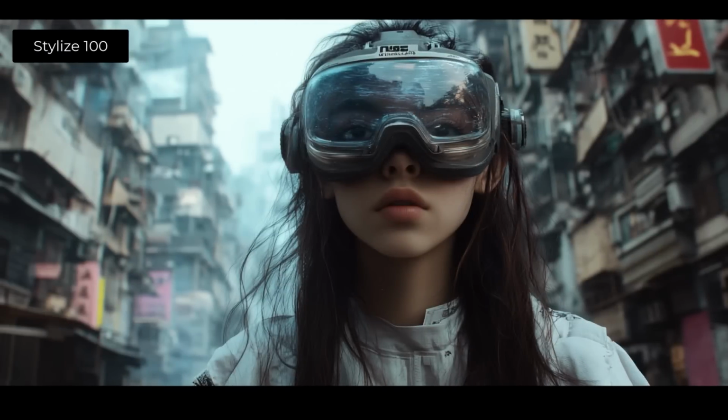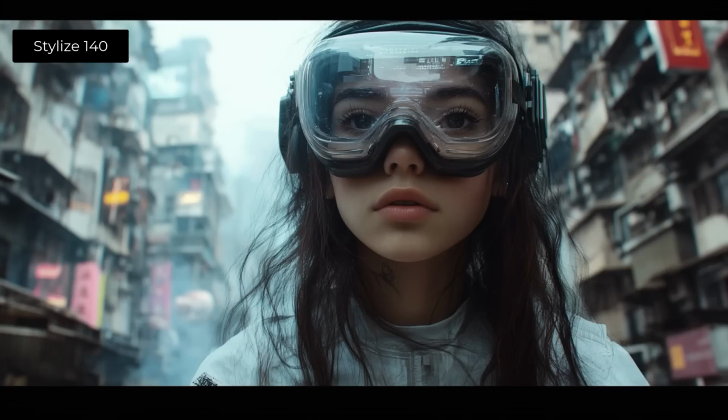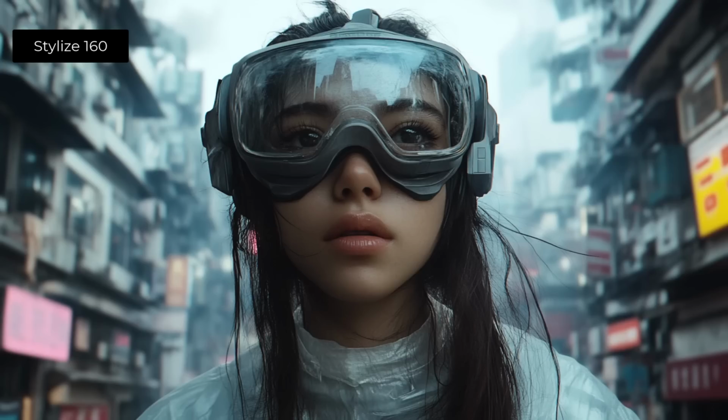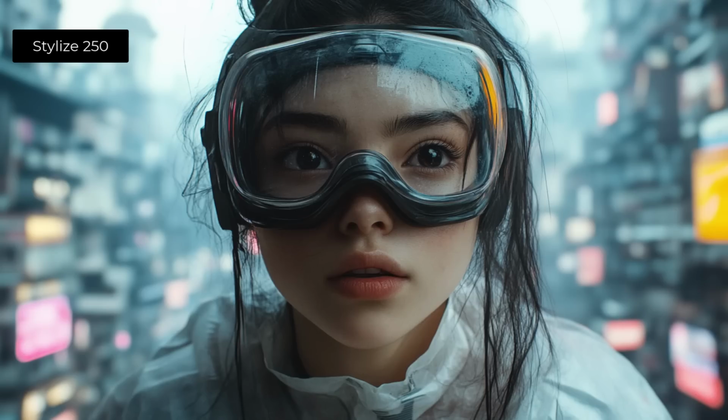And now I can go through and compare these images one by one and watch how increasing the stylized value in a very small degree slowly makes the image evolve. And because we're using that seed, we know that it's working with the same base. So we're essentially creating small alterations to the settings of the image to see where Midjourney takes us.